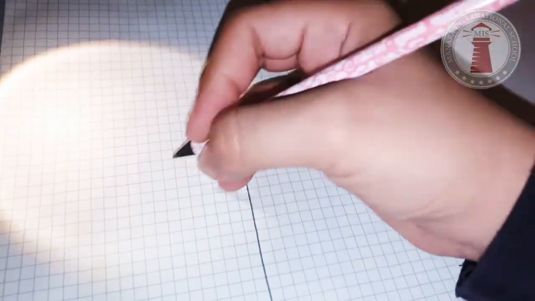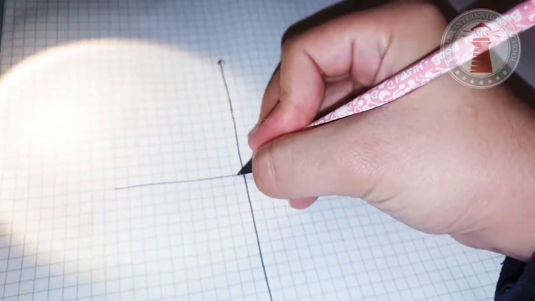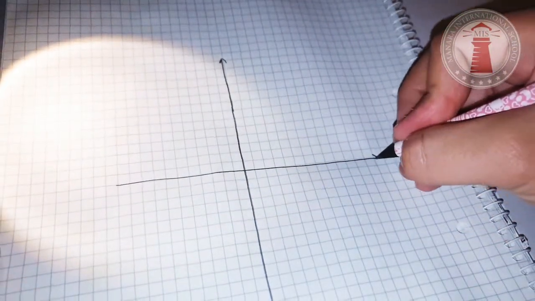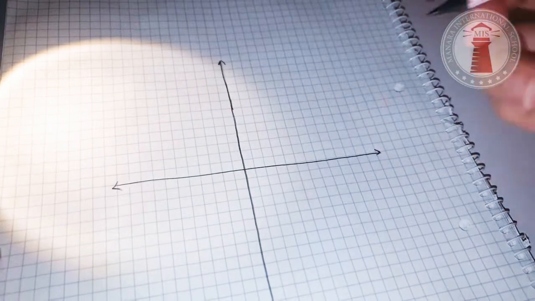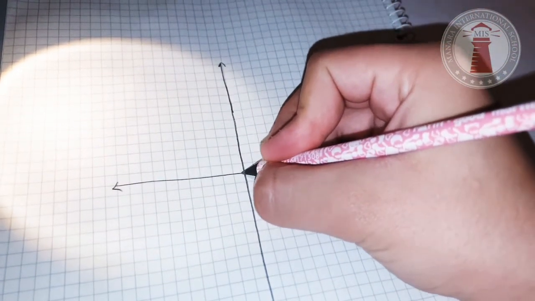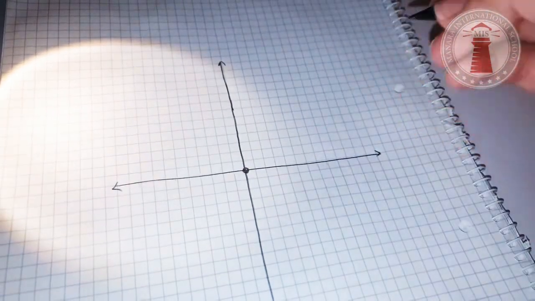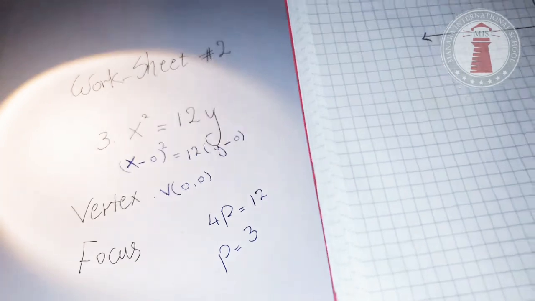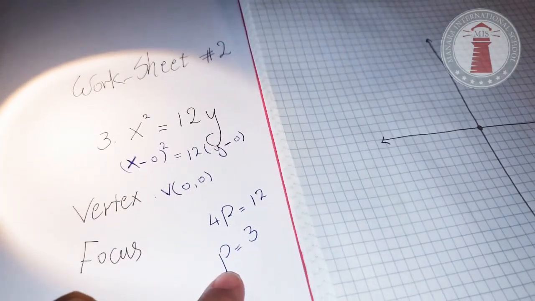Let's put this a bit up. First we already found that our vertex is (0, 0), so it's right here. And then we had the focus at, oh, we only knew that p is 3.